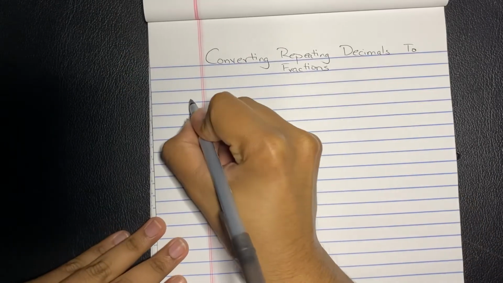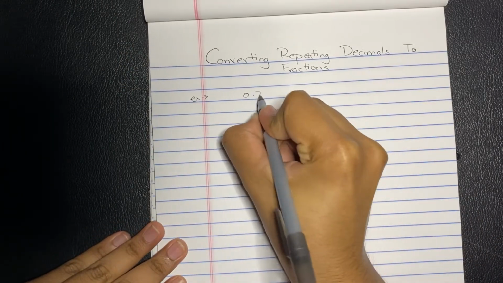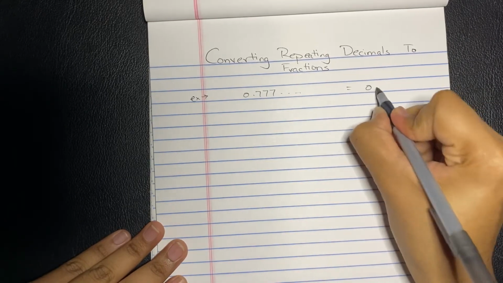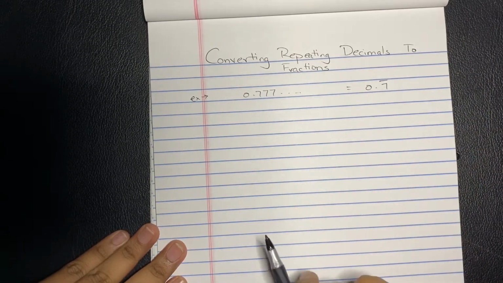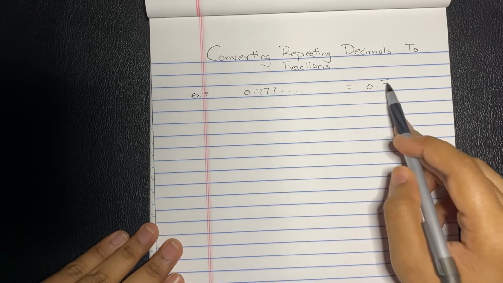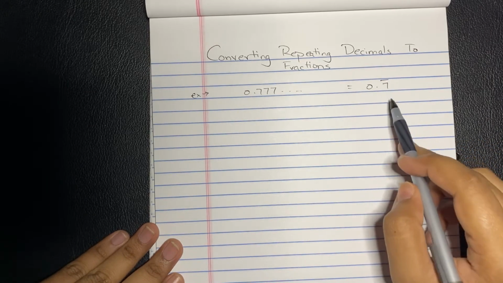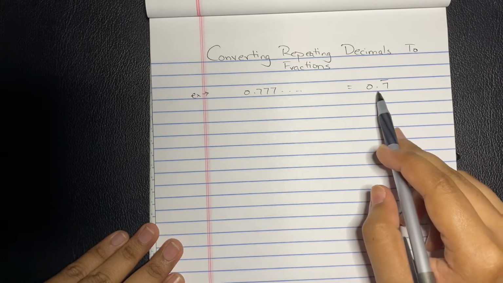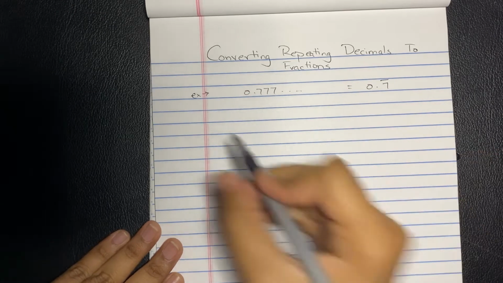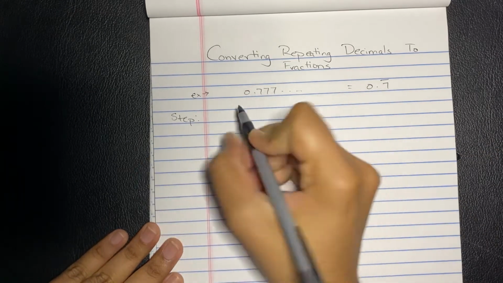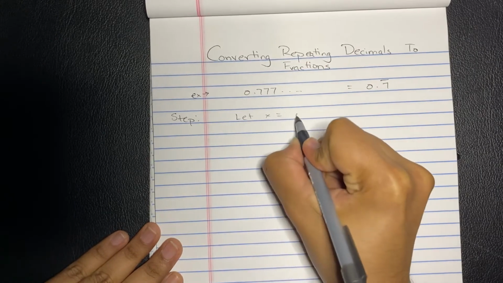We're actually going to get started with an example. Let's say we have the number 0.777 and the 7 goes on forever. So we're just going to make it easier to say, basically. We're going to say 0.7 bar, and the bar means any and all digits below the bar after the decimal just continue forever. So in this example, it's 0.777. If we had 0.36 bar, the bar would be above the 3 and the 6, and it would just signify 0.363636. Okay, perfect.